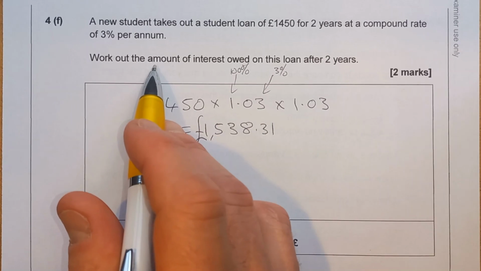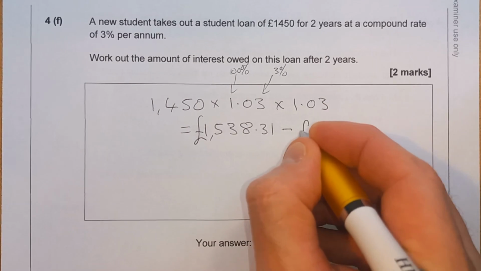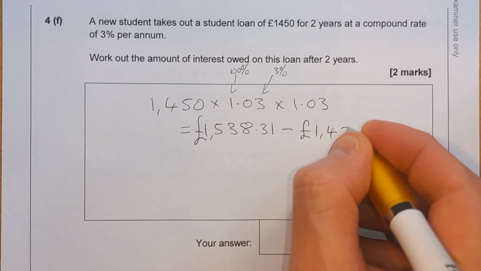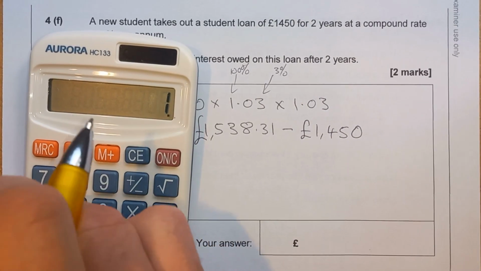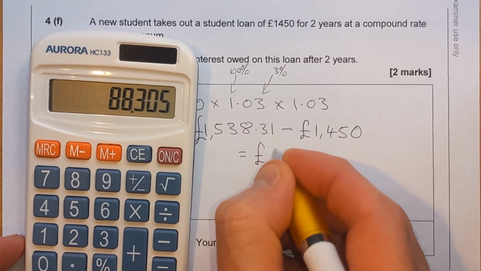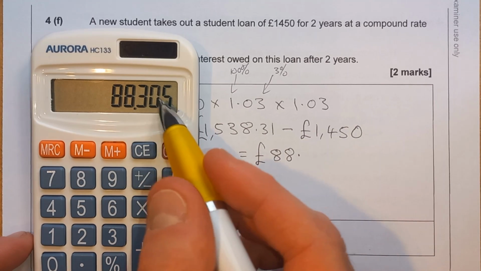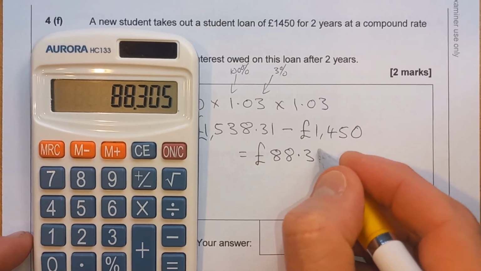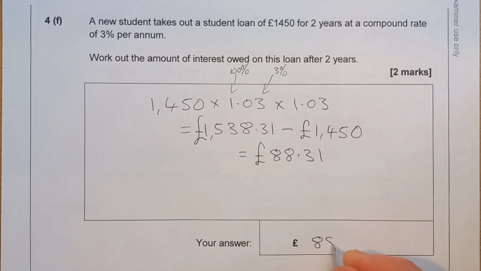They want us to work out just the amount of interest, so we need to take off the original amount, which was the 1,450. And if we do that, we get £88.3. Again, the 5s we round up, it's £88.31. And we can put that down here.